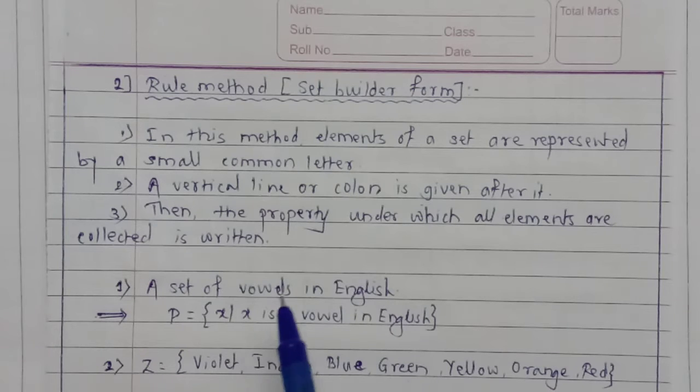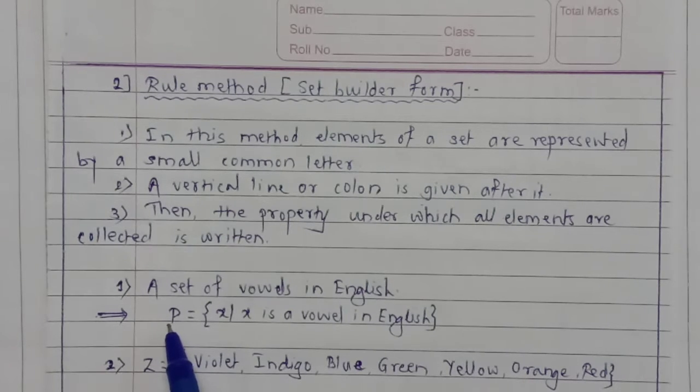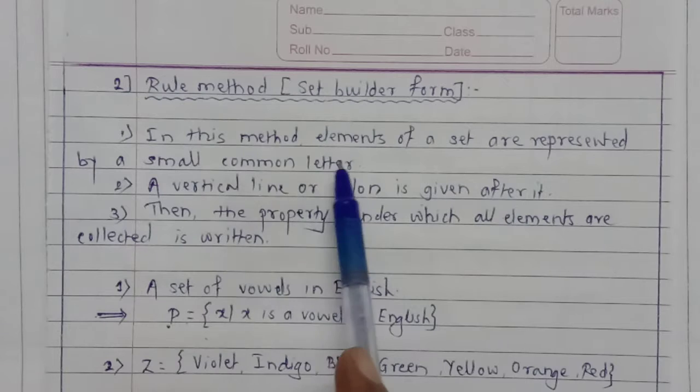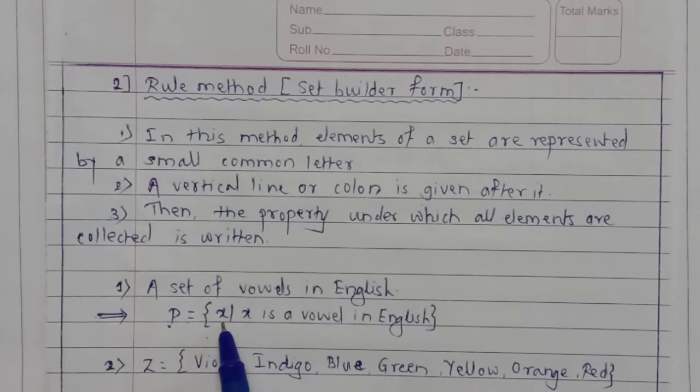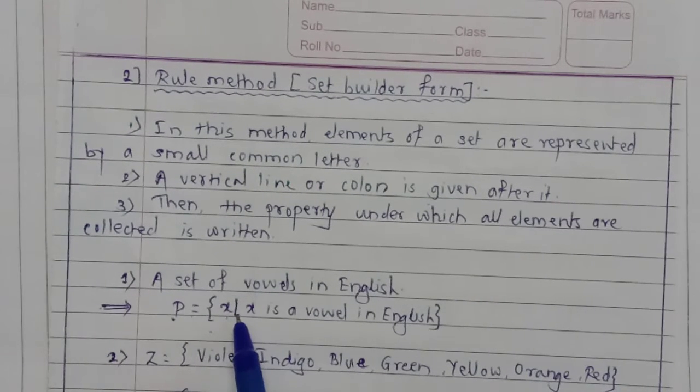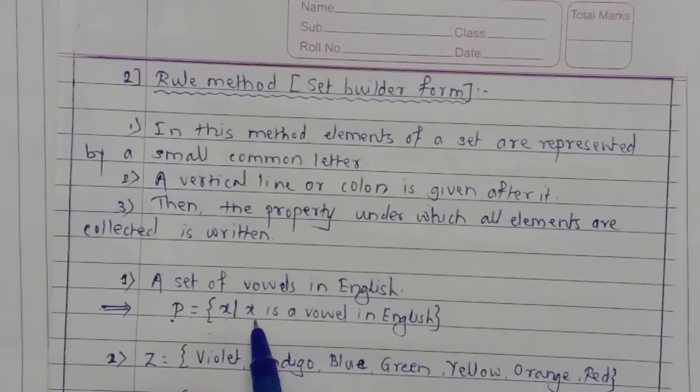But here by the rule method, how is this set written? First of all we give a name, a capital letter. We denote the set by a capital letter from A to Z. So this is set P equals, in curly brackets. Look, in this method elements of a set are represented by a small common letter. I have taken here a small common letter as x, and a vertical line or a colon is given after it. Here is a vertical line. x is a vowel in English. Means x may be A, may be E, I, O or U. So all these vowels are represented by a single common letter x.